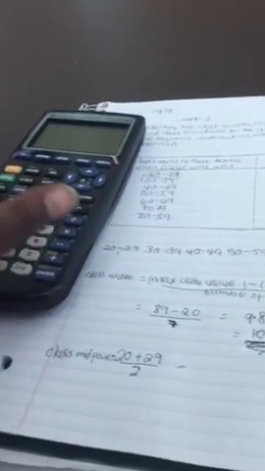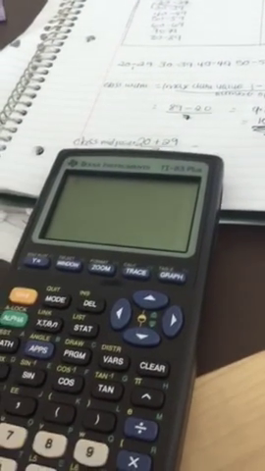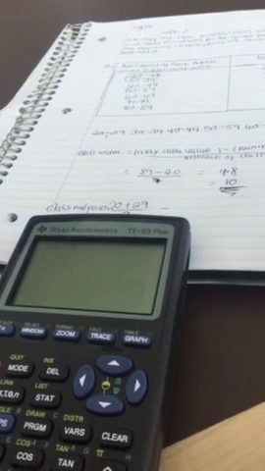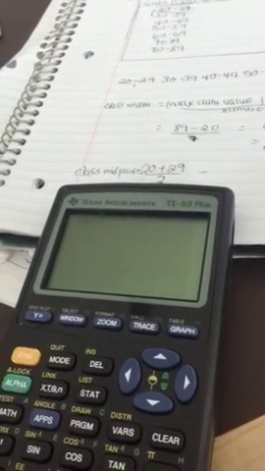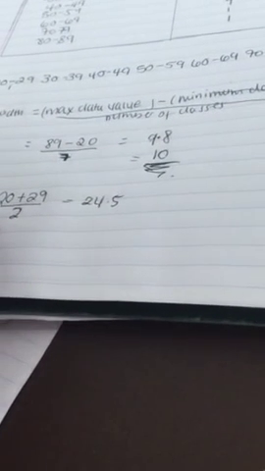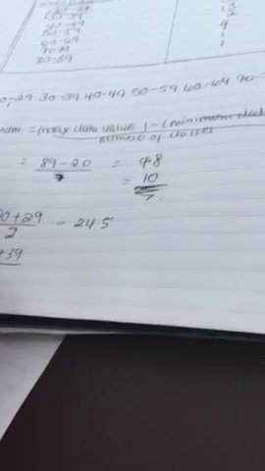So we need a graphing calculator. We add 20 to 29, divided by 2, and that's 24.5. And you continue doing this for each class pair. So you keep going on: 30 plus 39, divided by 2.